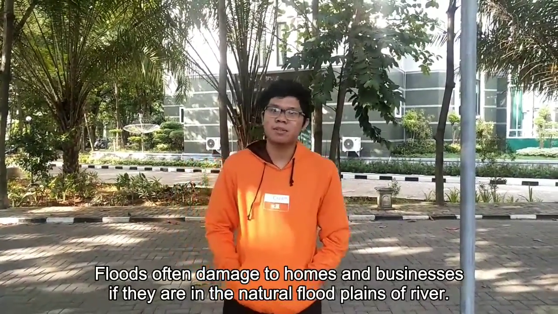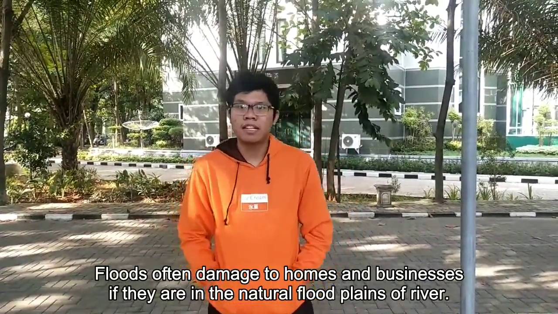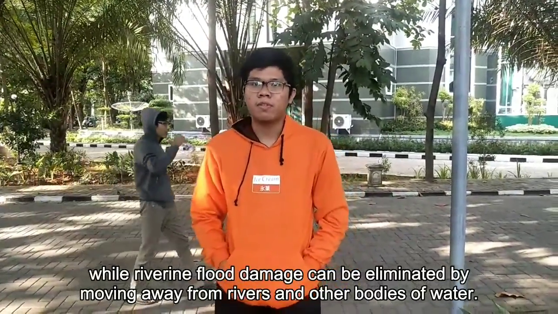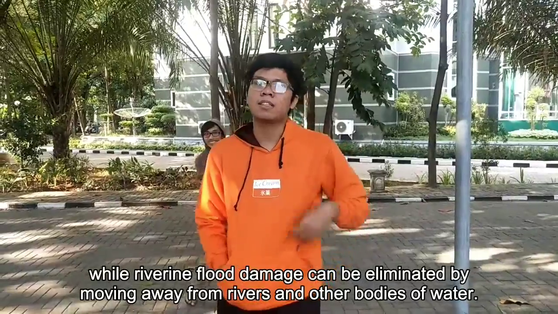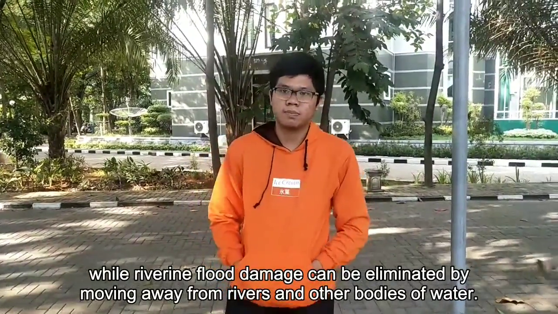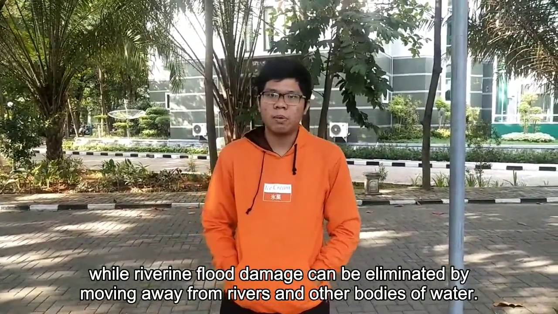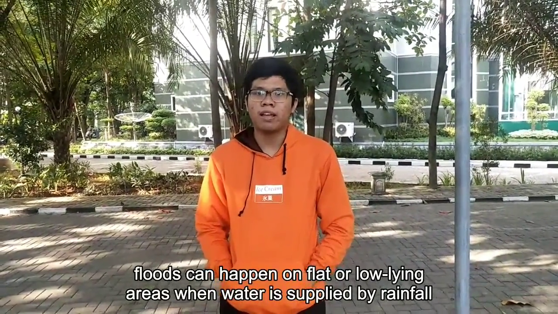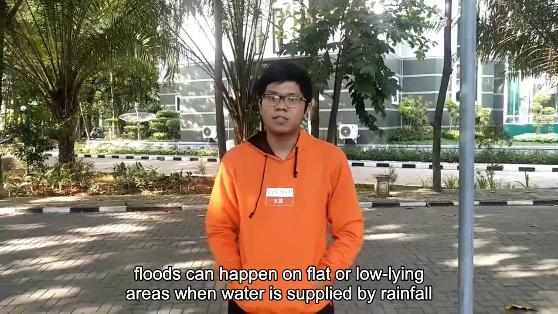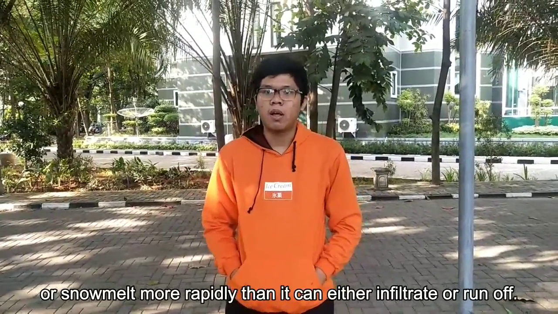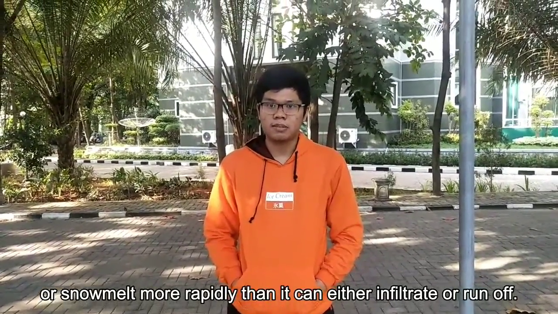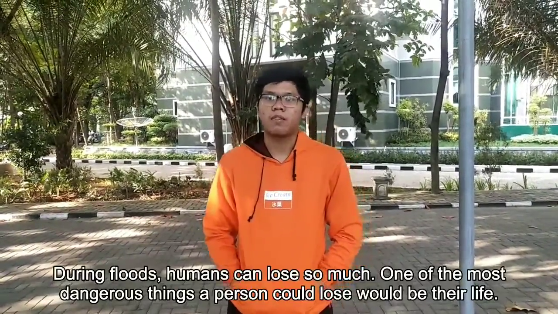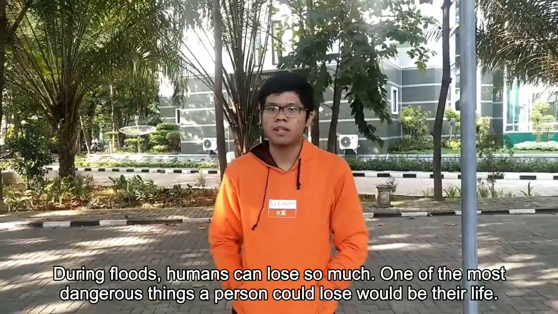Floods often cause damage to homes and businesses if they are in the natural flood plains of a river. While river flood damage can be eliminated by moving away from rivers and other bodies of water, floods can happen on flat or low-lying areas when water is supplied by rainfall or snow melt more rapidly than it can either infiltrate or run out. During floods, humans can lose so much.